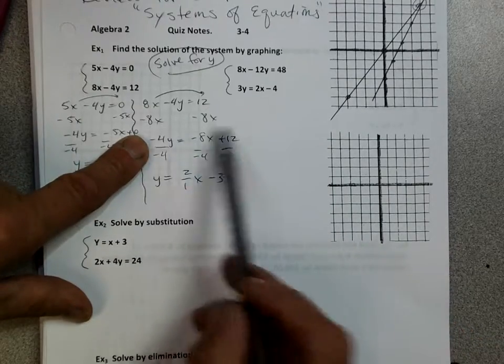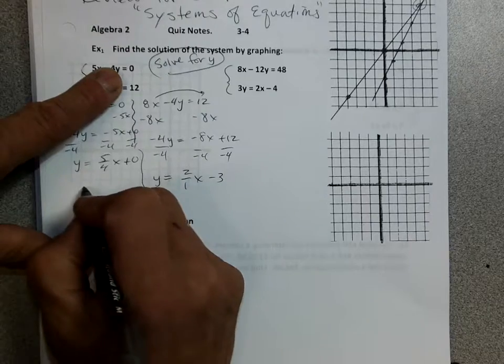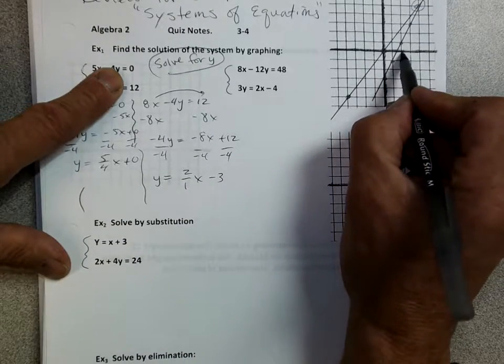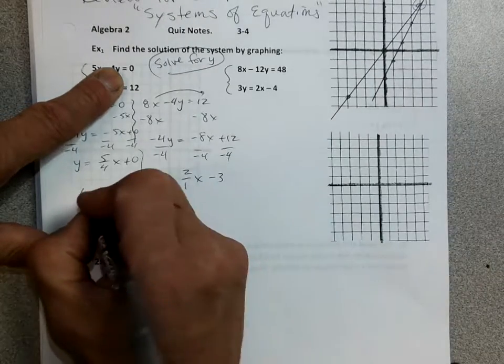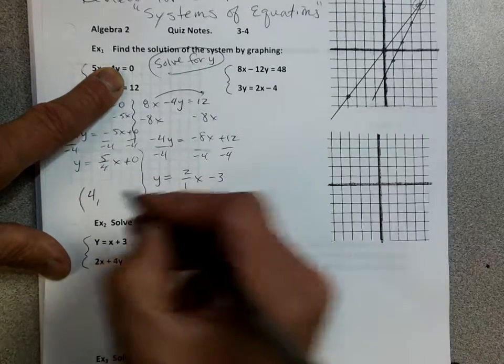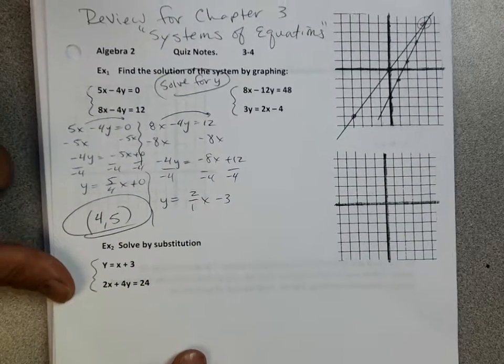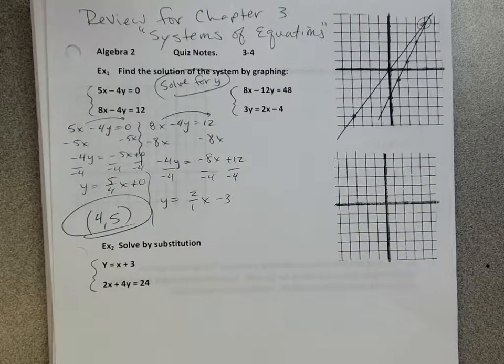It is negative. So my answer is going to be the point. Let's see, 1, 2, 3, 4, right? And then 1, 2, 3, 4, 5, right? Slide it down? Yeah. Okay, how's that? Thumbs up for number 1? Thumbs up? No confusion? We're good?